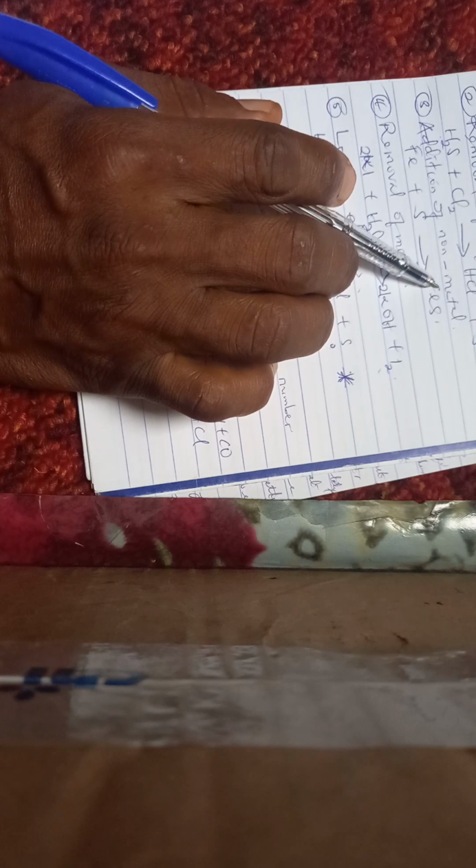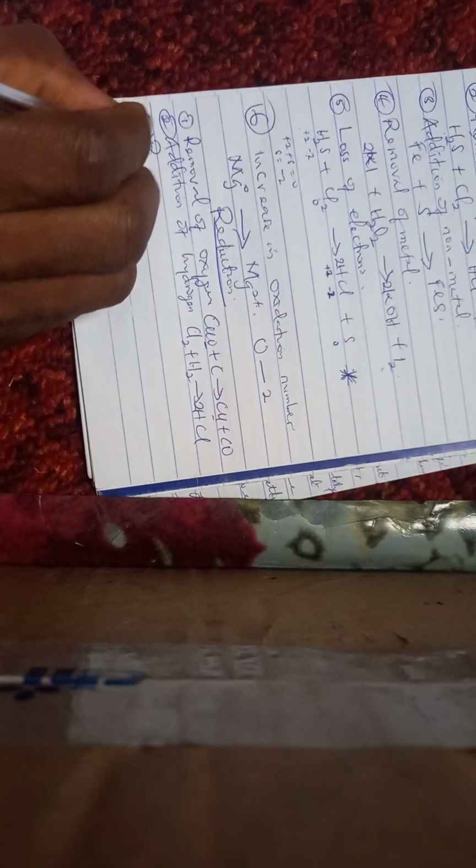Number 3, oxidation is addition of non-metal, but reduction is opposite of that. Reduction is removal of non-metal. Removal of non-metal. We can use any equation to do that.